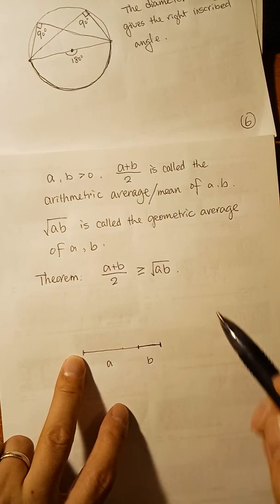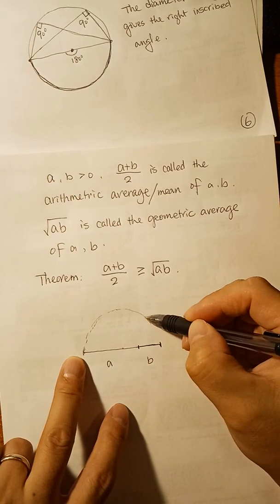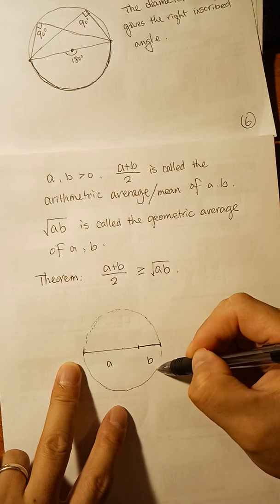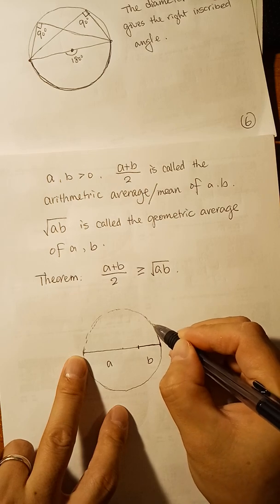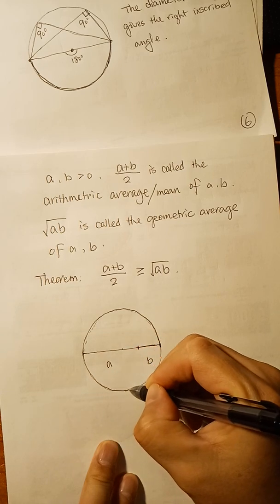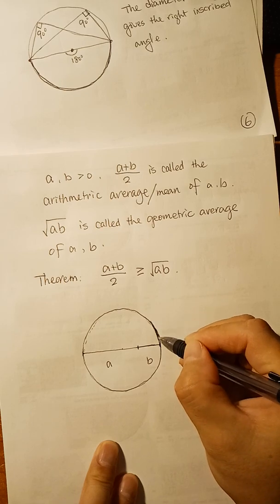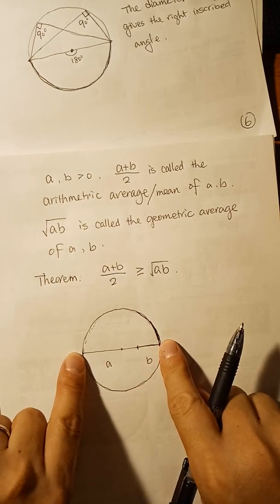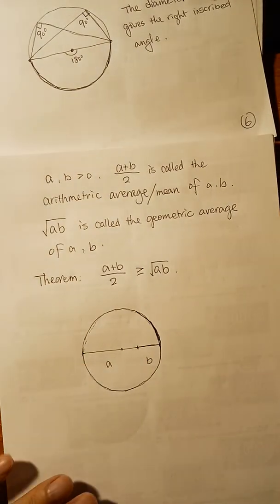So we find the midpoint and draw the circle with diameter A plus B.